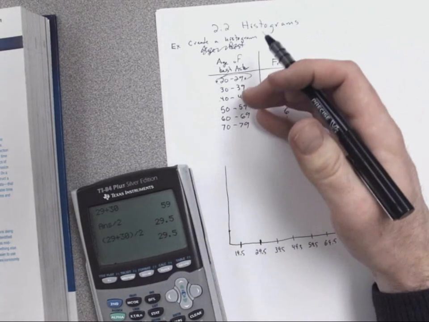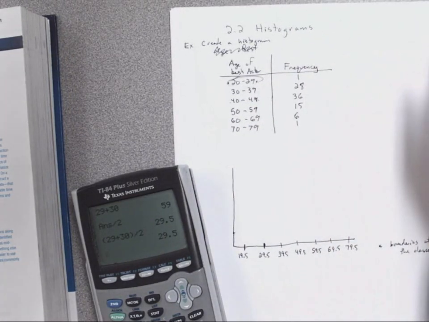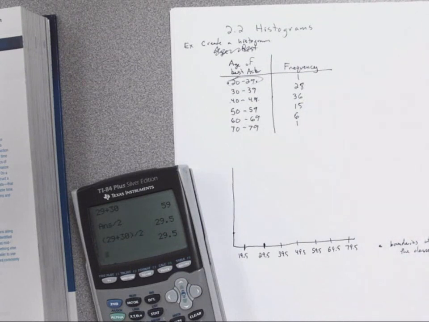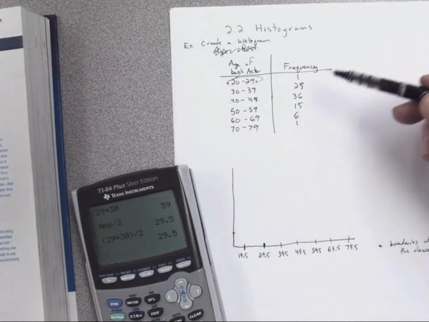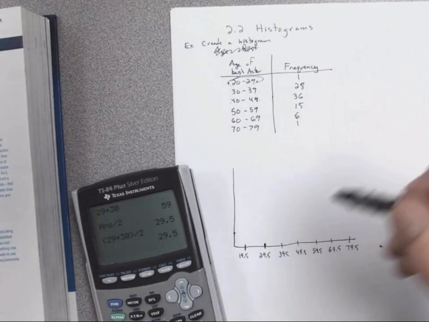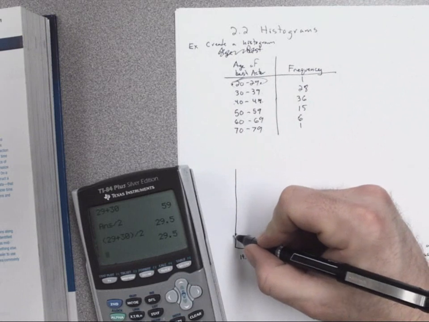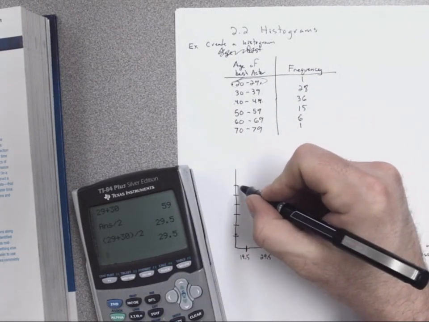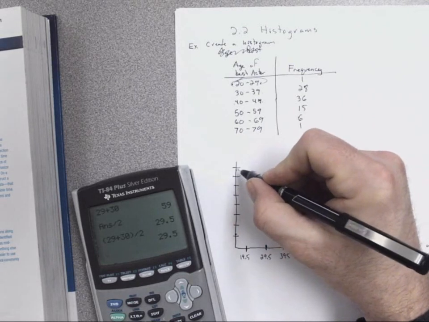Now what we have to do is create a vertical height that represents these frequencies. So I look at the maximum number. I can see the maximum number is 36. So I pick a friendly number above 36. Usually I go by fives. Since 36 is above 35, I'm going to go to the next 5, so I'm going to go to 40. So let's see: 5, 10, 15, 20, 25, 30, 35, 40.